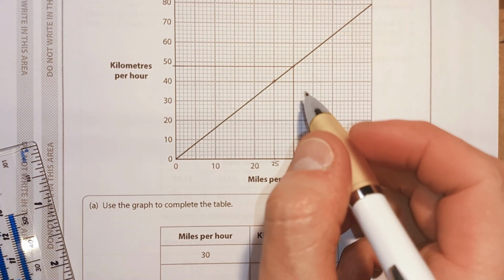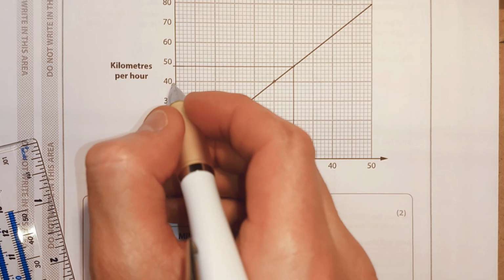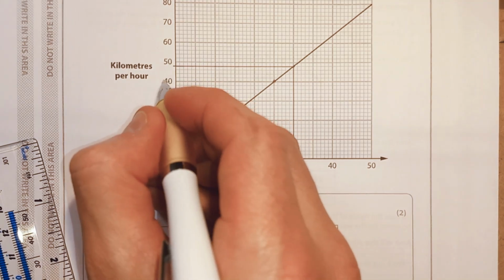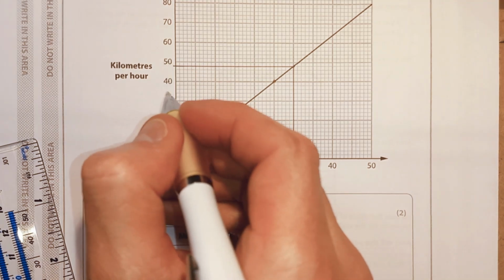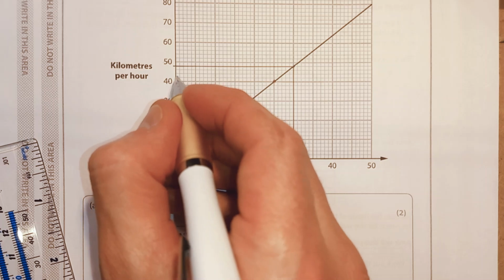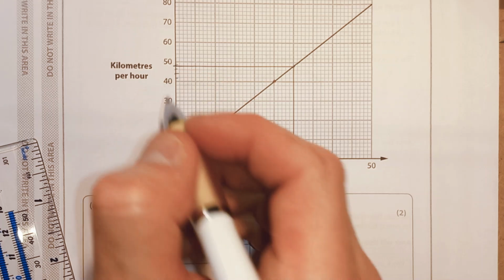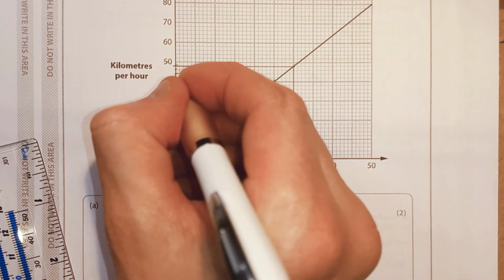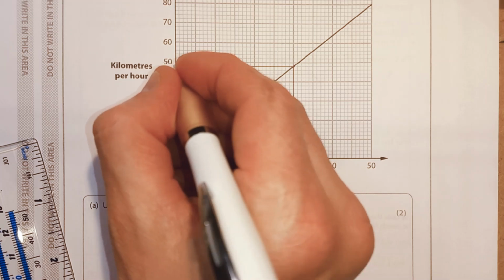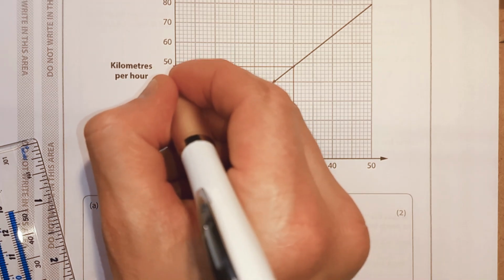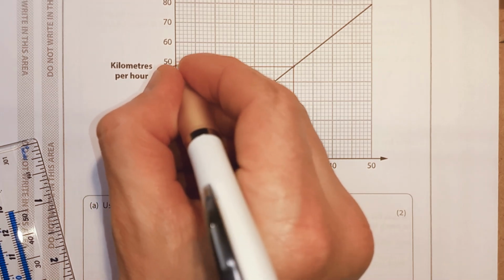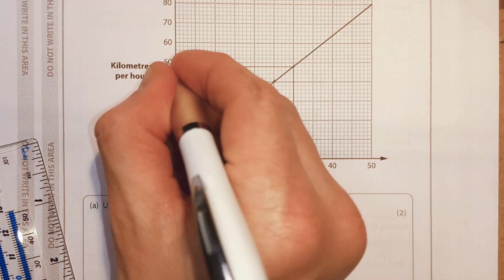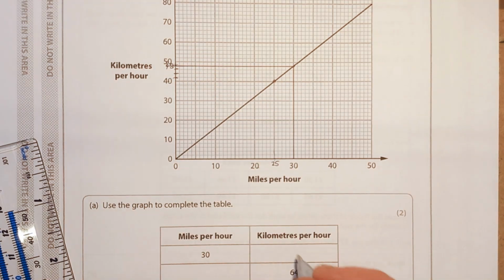Okay, so we want to read off the kilometres per hour. Now, from 40 to 50, it's a change of 10 kilometres per hour, but we've got 1, 2, 3, 4, 5 boxes. So that means that each of these must be worth 2. So in other words, we've got 42, 44, 46. So that is going to be 48 kilometres per hour.